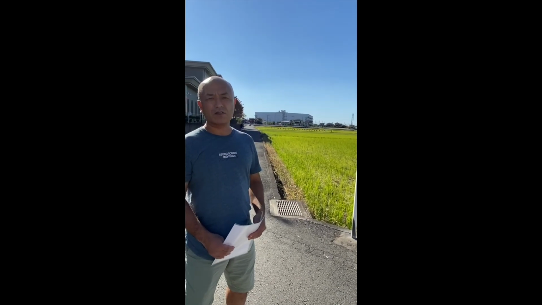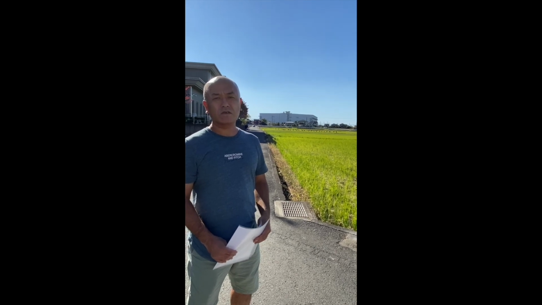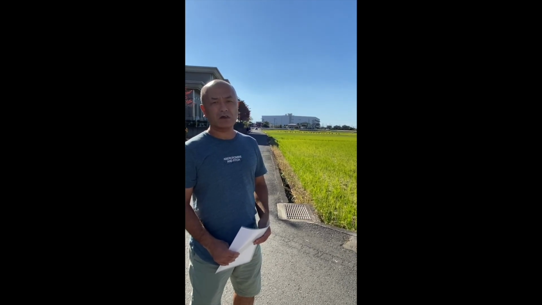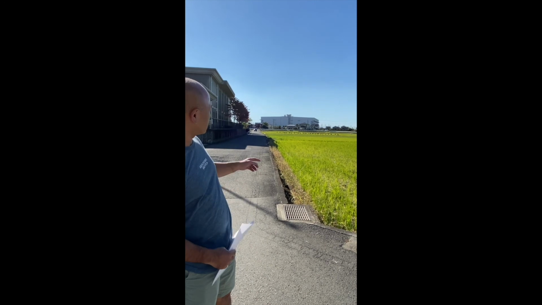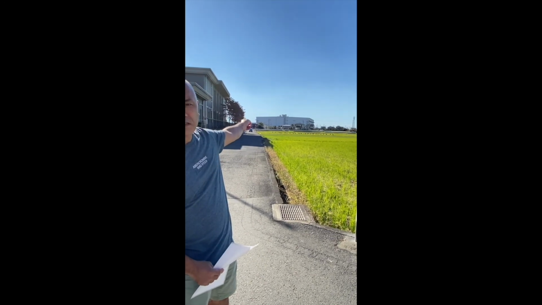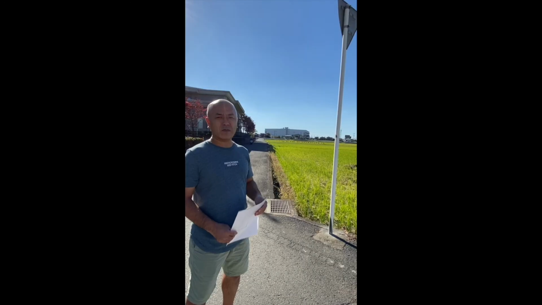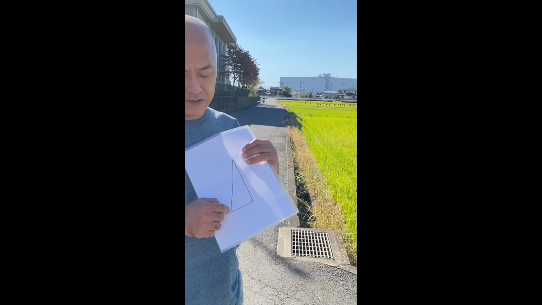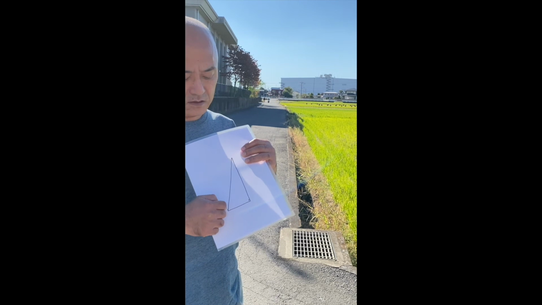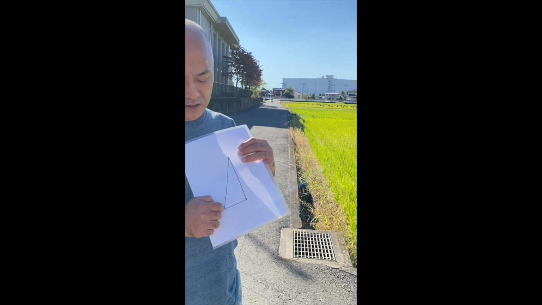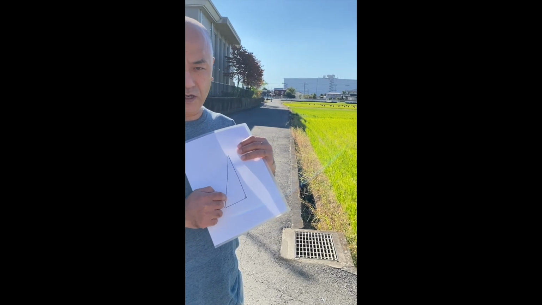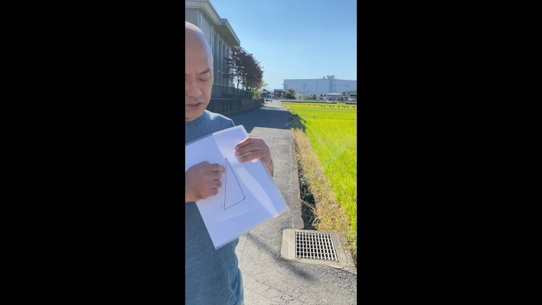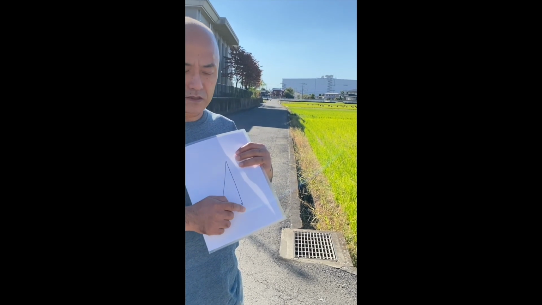Today I'd like to explain the parallax method. Using the parallax method, I'd like to measure the distance to the left corner of the rice field. In the parallax method, we use triangles. We'd like to measure the length of the bottom of the triangle, and also the angle of the triangle. So we'd like to create a triangle with a right angle.